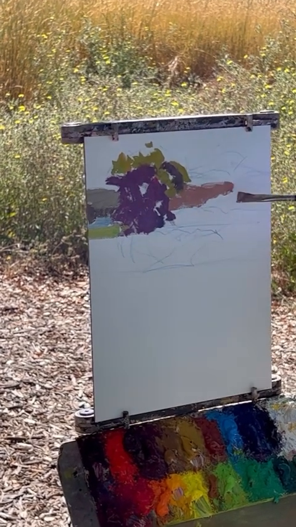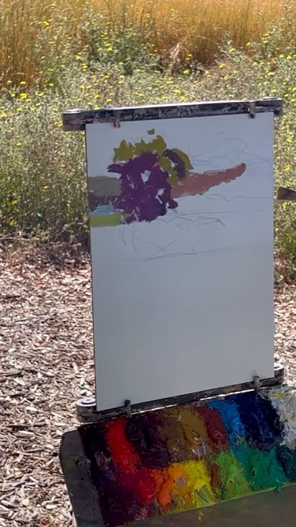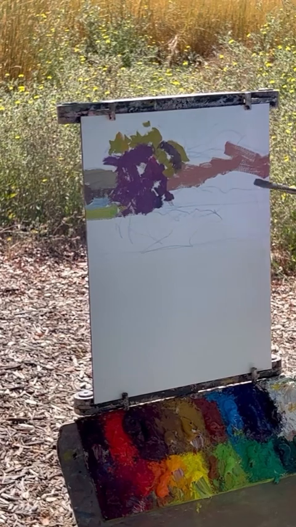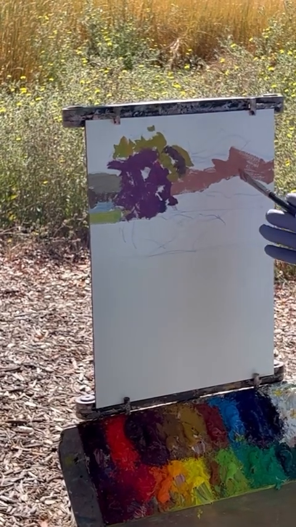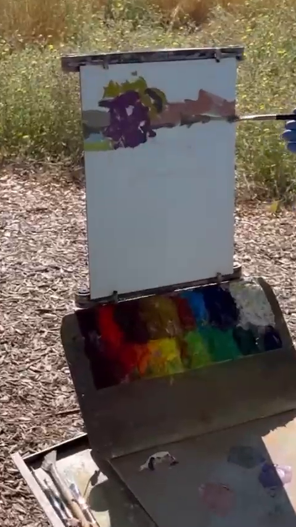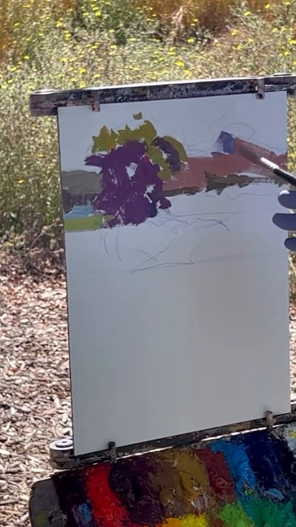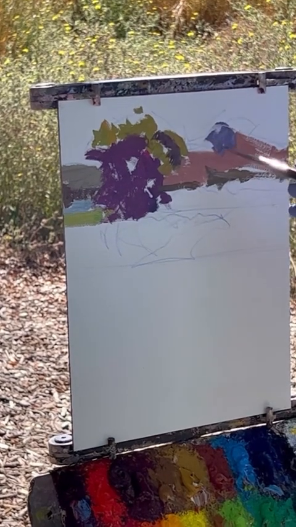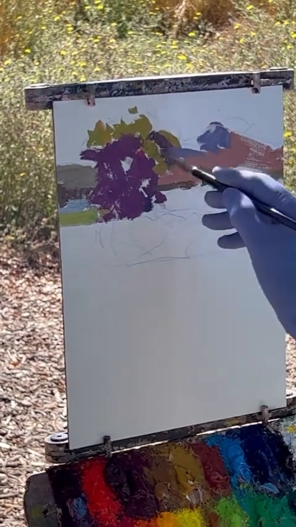And I try to cover as quickly as possible, not to get too hung up with putting the exact color down, because I can always modify the color. But I'm loading my brush. This is the scene. I'm loading my brush and only using mineral spirits to keep my brush clean. You could probably tell.